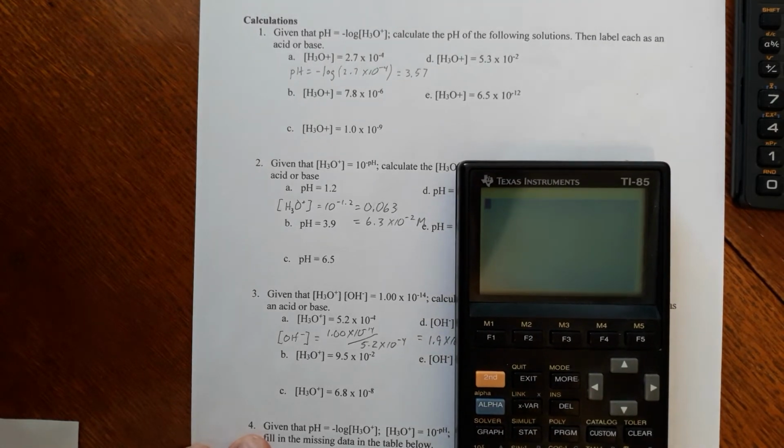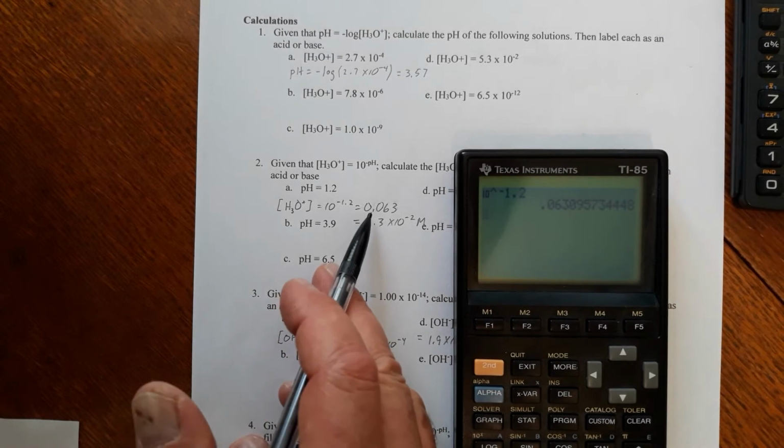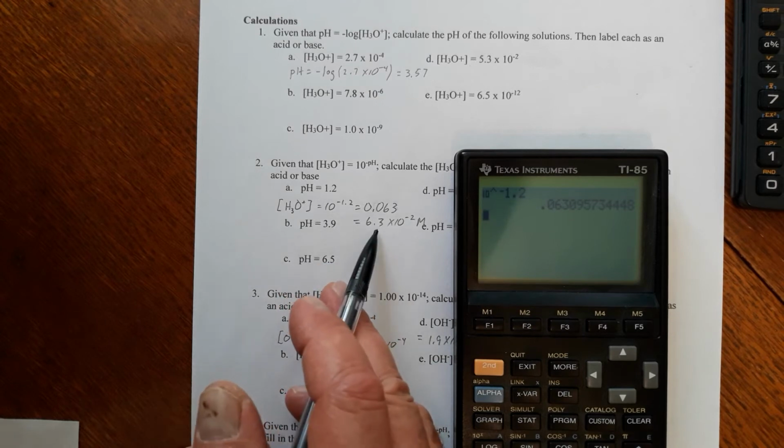As in the other case, you put it in directly. The inverse of log is the 10 to the x key. So you hit second, then the 10 to the x, and then negative 1.2, and then equals. Now that would be proper, in scientific notation, it's that.